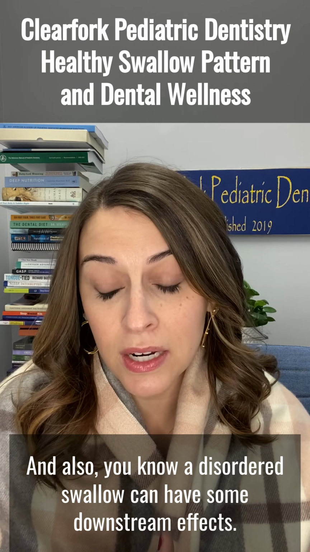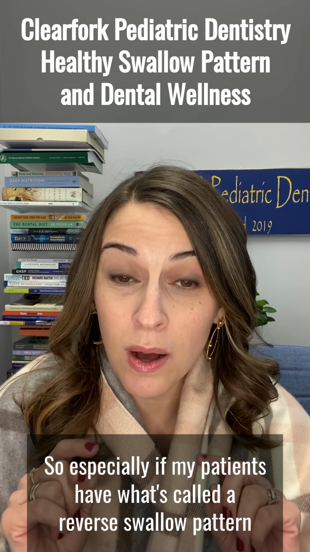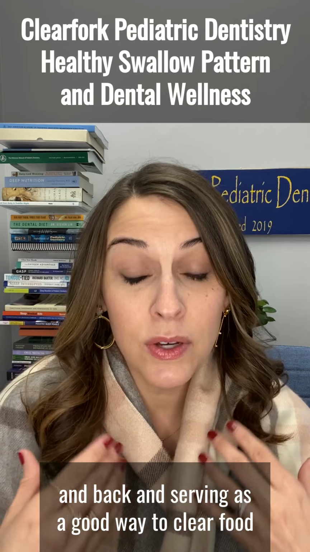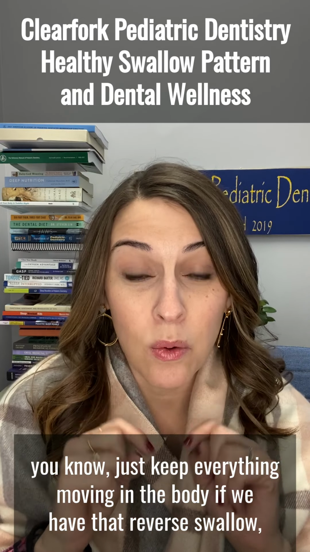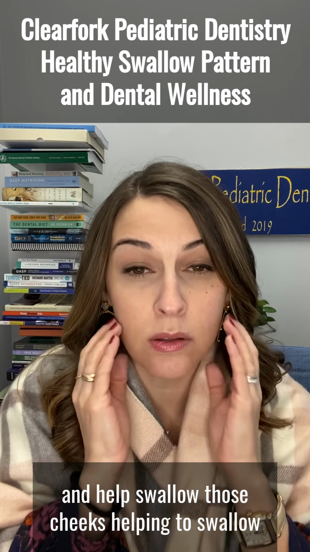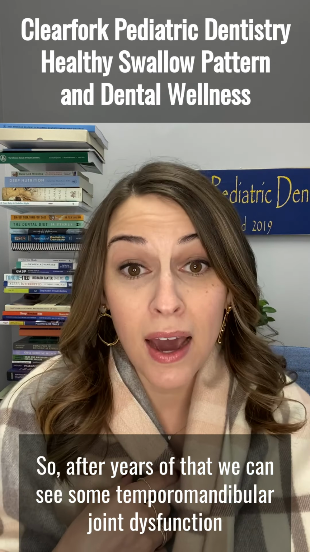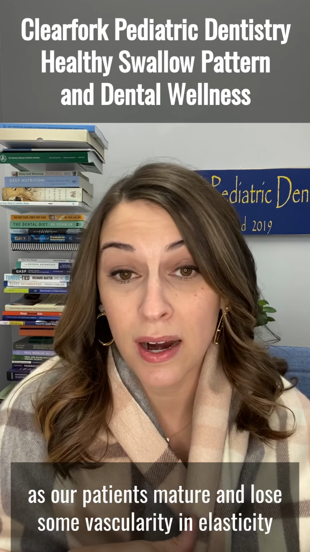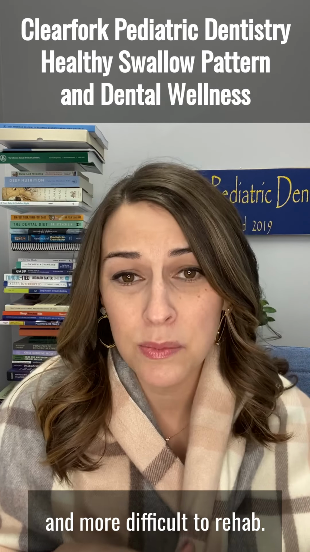And also, a disordered swallow can have some downstream effects. Especially if my patients have what's called a reverse swallow pattern or a tongue thrust, because what ends up happening, instead of that tongue going up and back and serving as a good way to clear food and also as a good lymph pump to move all this fluid along, just keep everything moving in the body. If we have that reverse swallow, one of the things that's going on is that muscle compensation, some downstream effects, that floor of the mouth trying to compensate and help swallow, those cheeks helping to swallow. And then we'll see the distalization of those condyles push down and back. So years of that, we can see some temporomandibular joint dysfunction as our patients mature and lose some vascularity and elasticity in that joint, which can be really painful and more difficult to rehab.